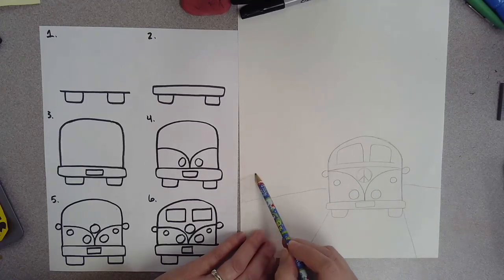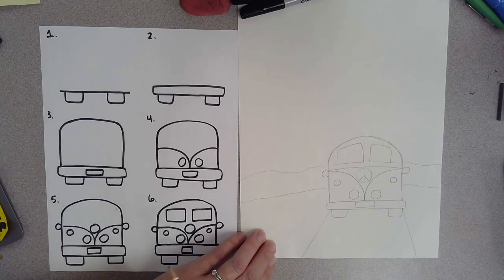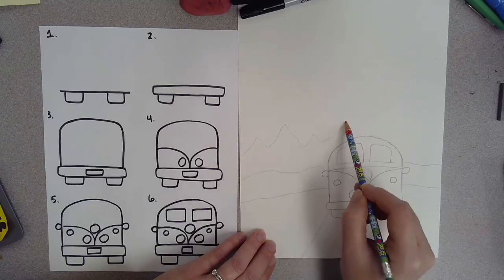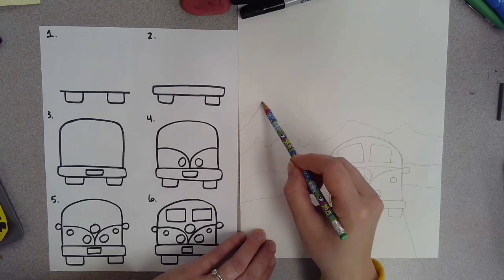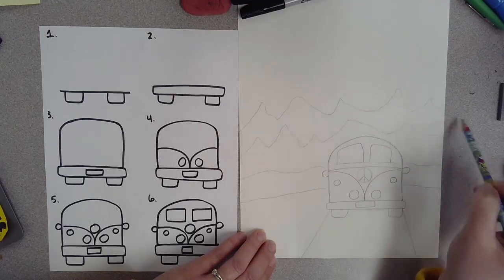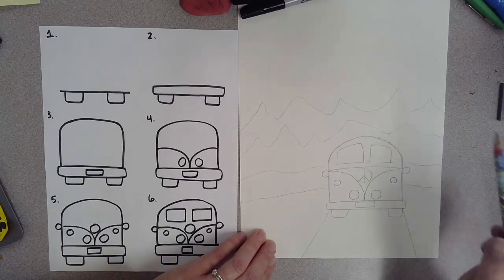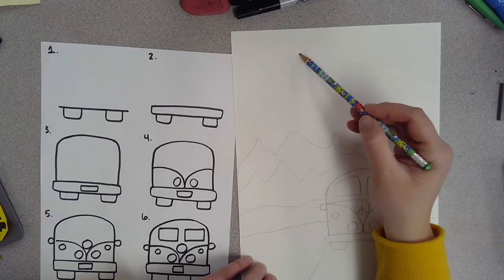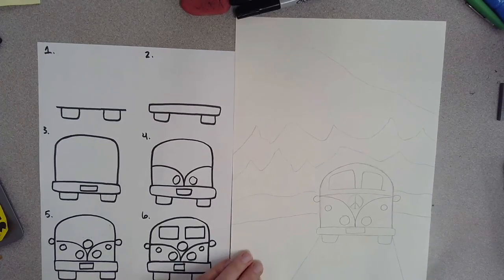We're going to draw 5 lines in the background for your different levels of ground. So I drew 2 slightly wavy lines and then 2 lines that look like mountains in the background. The last line that we're going to draw in the background is one big mountain. So 2 lines that are kind of wavy, 2 lines that are pointy like mountains, and then one big mountain in the background. Draw your lines lightly. You may need to erase later.